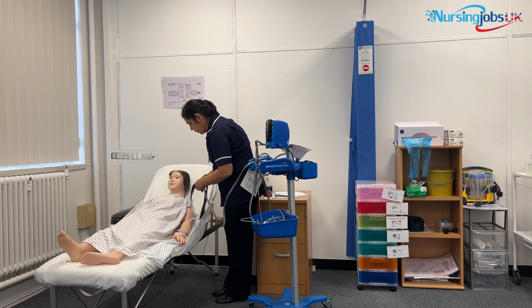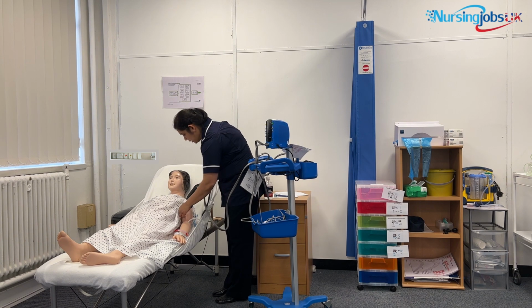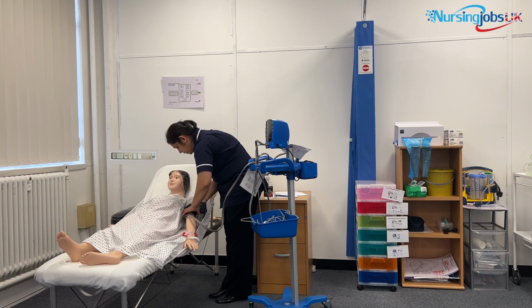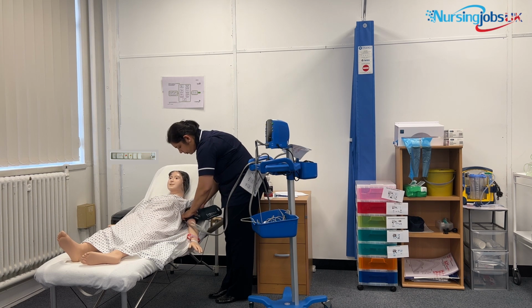Okay, Joe. So I'm just going to put this BP cuff above this antecubital fossa. I'm just covering the 80% of antecubital fossa, and I will make sure this arrow is towards the brachial pulse.